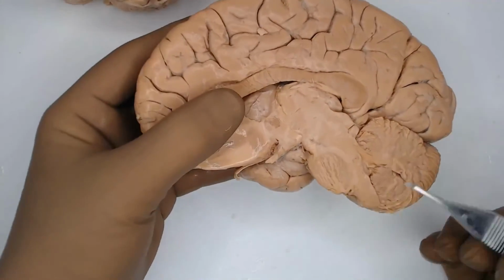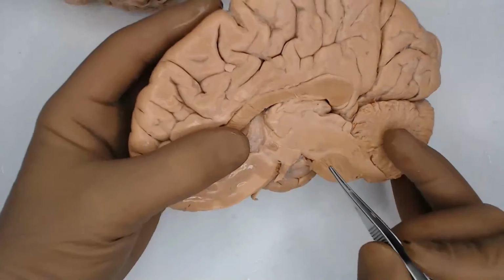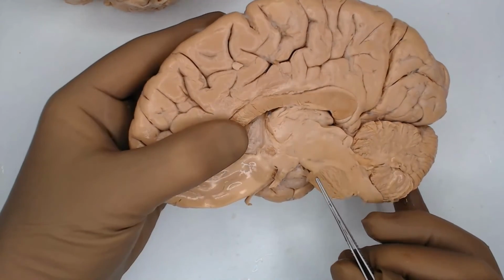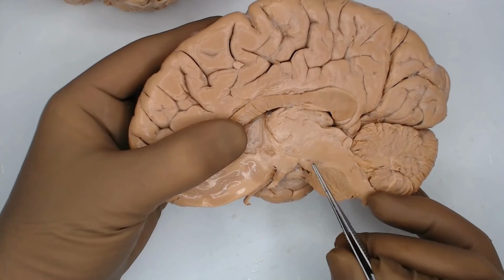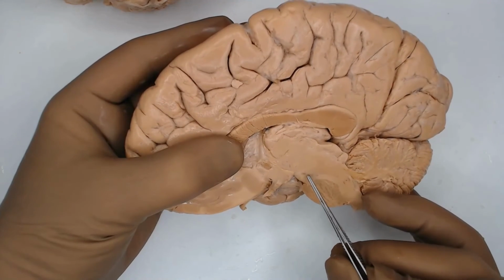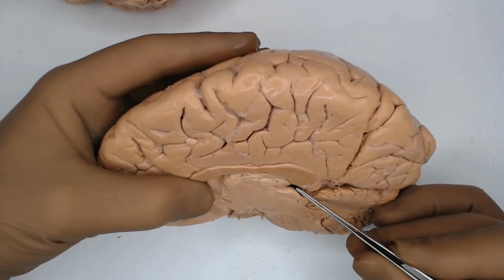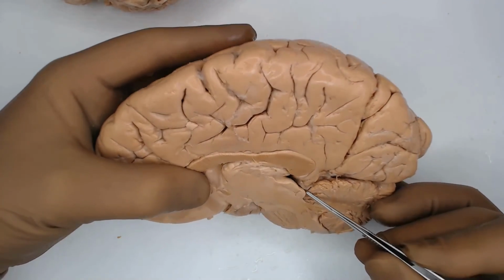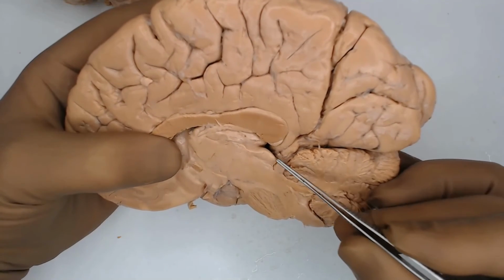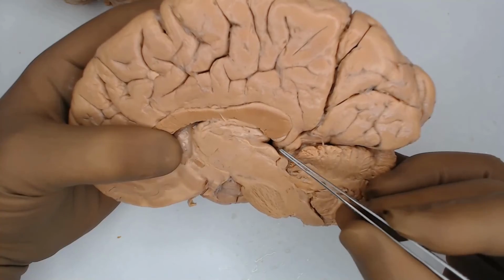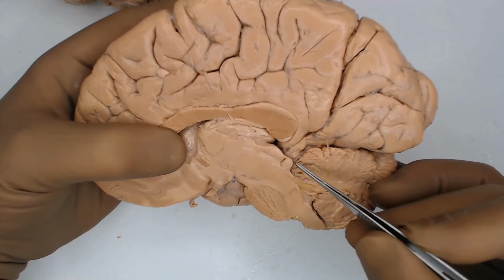And then, if you can see this pigmented region here, that's the substantia nigra on the ventral region of the midbrain. And then the roof of the midbrain is made up of the superior and inferior colliculus. If you can see those bumps there. So for vision and hearing, respectively, the pineal body would sit right here, and it's missing in this specimen.